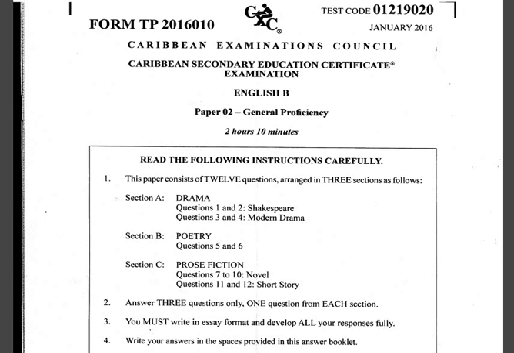Now, by now your teacher would have said to you that your exam will be marked online. So when you enter the exam room, you're going to get a booklet, and you're going to do everything in your booklet. So when you look at your paper, this will be the cover of your paper, right? And so you see the type of exam, Caribbean Secondary Education Certificate exam. It tells you the subject, English B, and this is paper 2. The exam is 2 hours and 10 minutes.